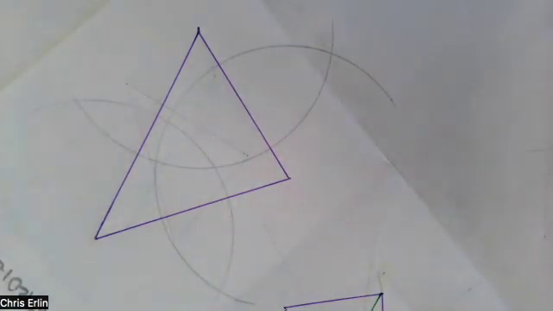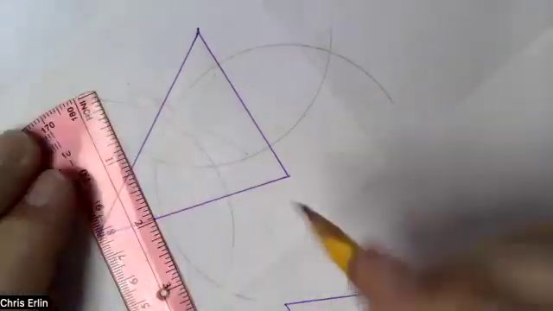And again, we're just using this to find the midpoints of the sides, not the whole perpendicular bisectors.